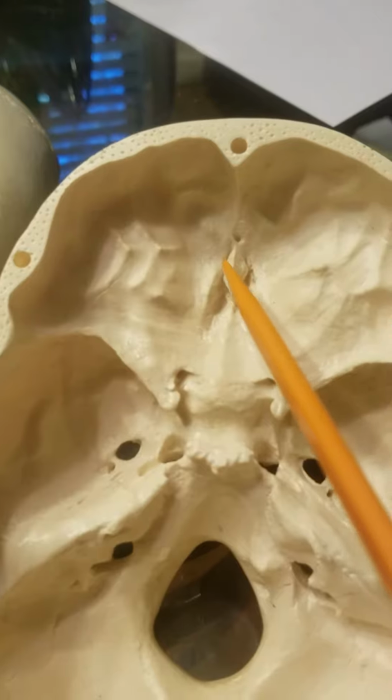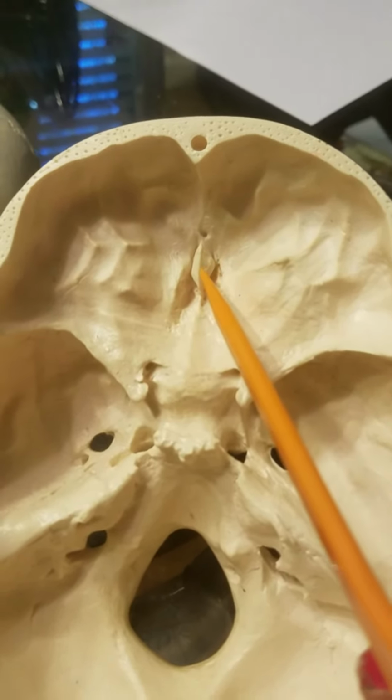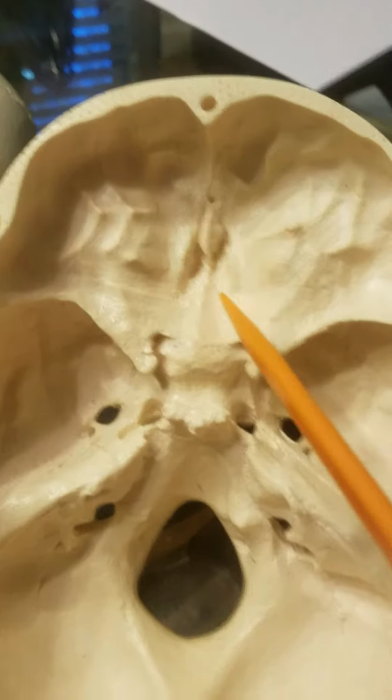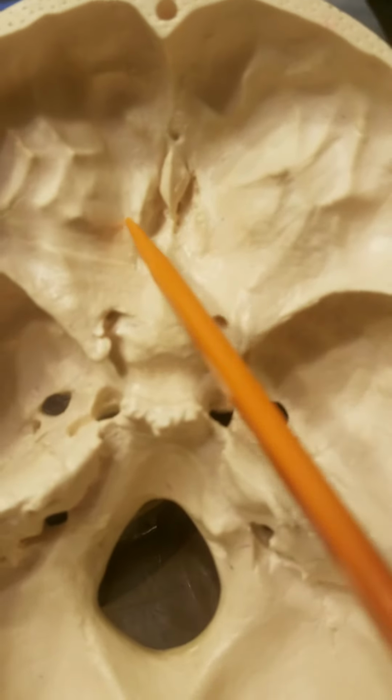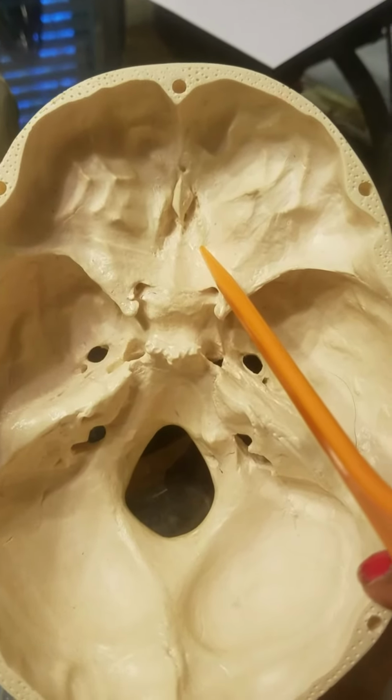B is the crista galli. So you kind of see like this little bubble that's sticking up in my arrow. That is the crista galli. The cribriform plate would be on either side of the crista galli. It's usually a little porous. You'll see little tiny holes there.